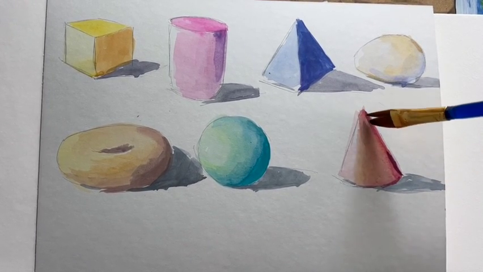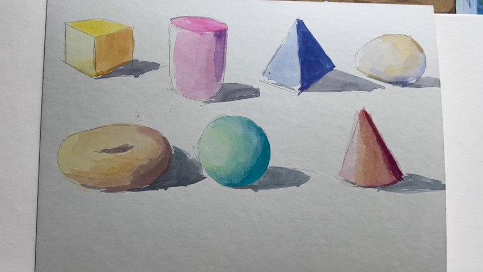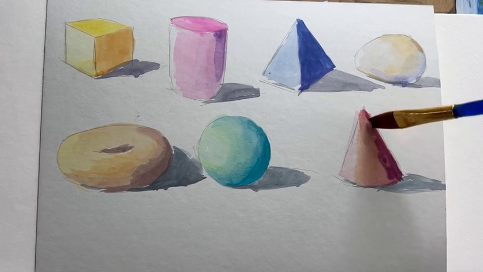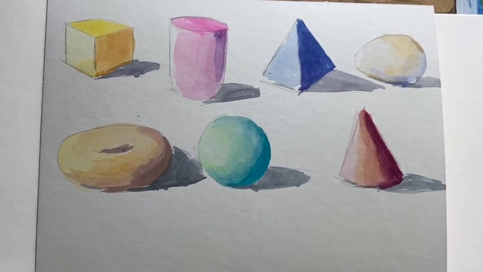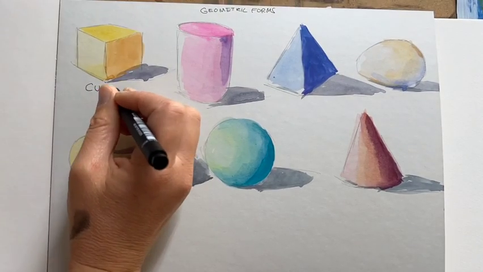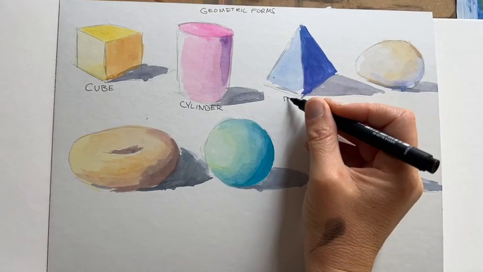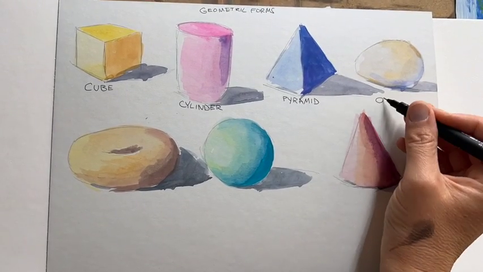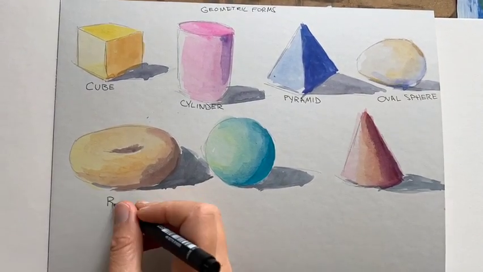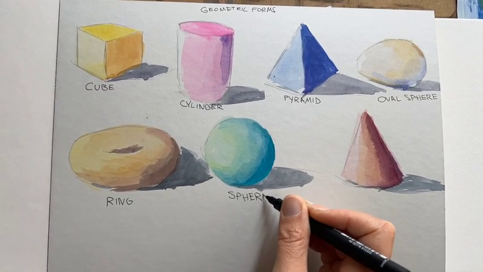As with the others, you do need to go ahead and give them each their own label, and it is specific so that you have the cube, you have the cylinder, you have the pyramid, you have the oval-shaped sphere, it's technically a sphere, ring, and then you have the circular sphere, and then last you have the cone.